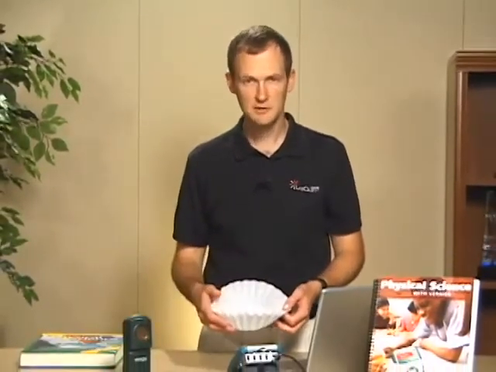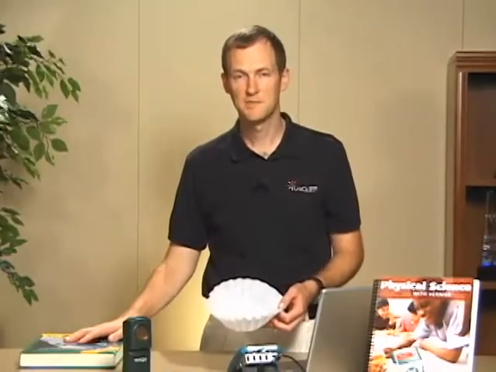From Physical Science with Vernier, we're going to do experiment number 40, which is falling objects. In this lab, what we do is drop two different objects. One is a coffee filter, the other is a textbook. If we were to drop these in a vacuum, they'd fall at the same rate. But because of the effects of air resistance, they're going to drop at different rates.